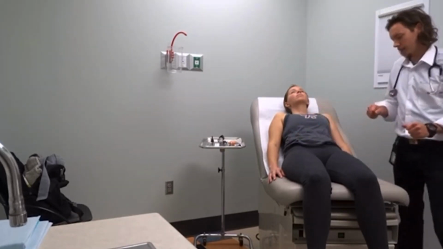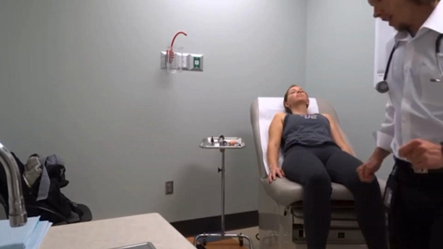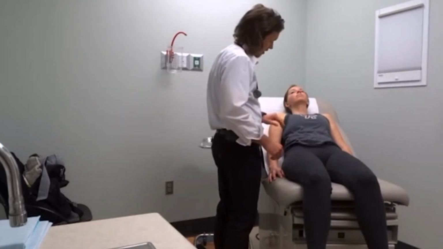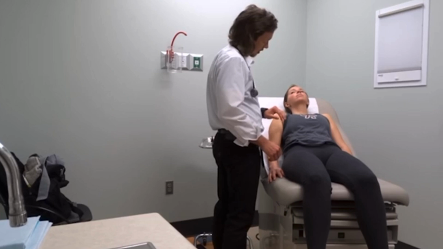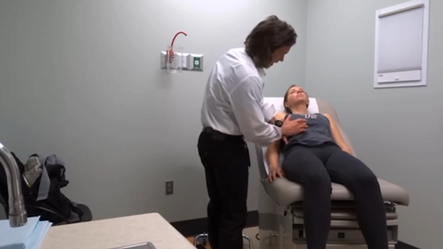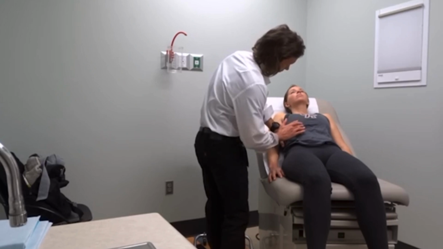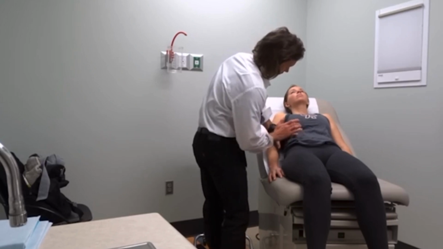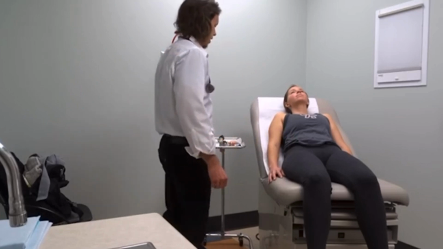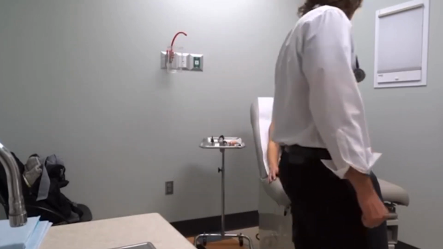Everything sounds normal. There's no abnormal sounds noted. We would then begin by attempting to palpate, percuss the liver at the mid-clavicular line. We would note this in centimeters and chart appropriately.